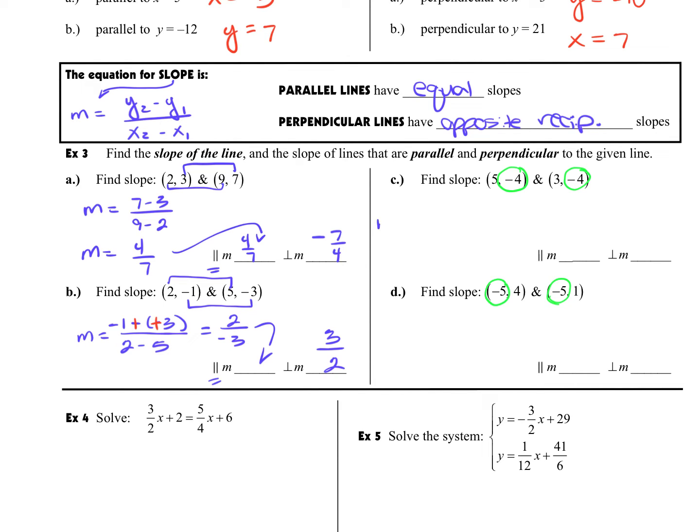So if we go to calculate our slope, I'm going to start with, of course, the difference in my y's. So -4 minus a -4. I'm going to rewrite that as a -4 plus 4 to help me keep track of that a little bit easier. And then I'm going to have 5 minus 3. That's going to give me 0/2. Now, we always want to simplify our fractions. So if they would reduce, we want to reduce them. In this case, 0/2 is 0.